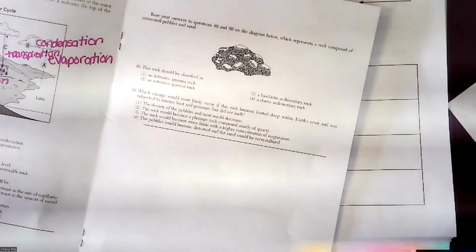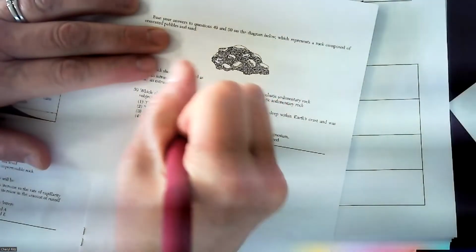Which change would most likely occur to this rock if it became buried deep within Earth's crust and was subjected to intense heat and pressure, but did not melt? Keywords there are heat and pressure. So what kind of rock would it turn into if it had intense heat and or pressure? And if you don't remember, you don't have to.